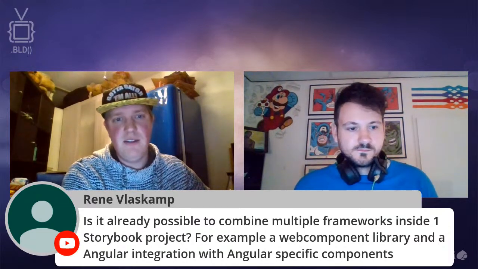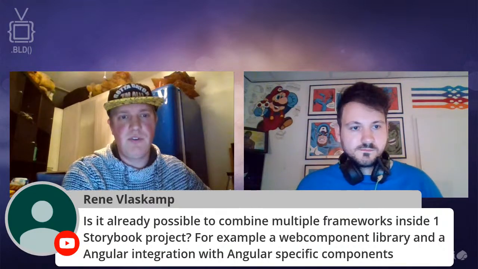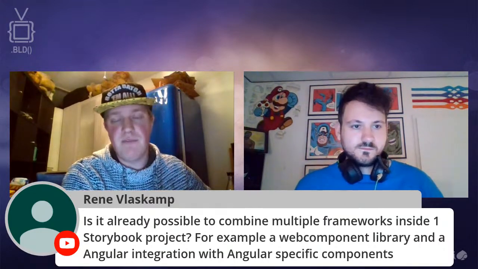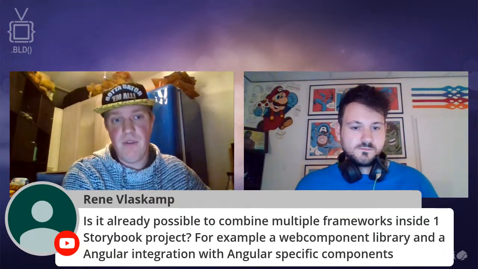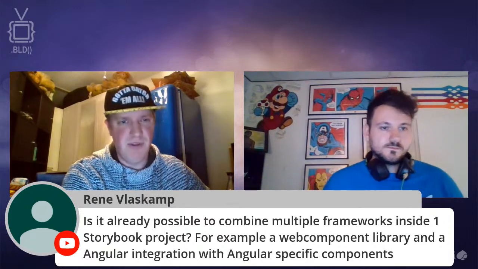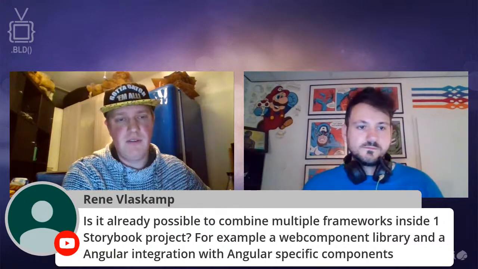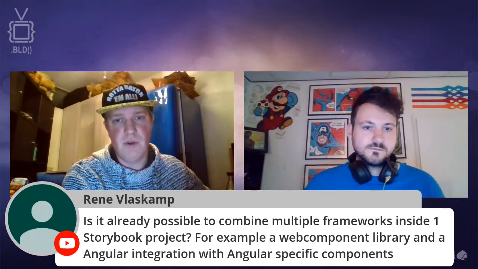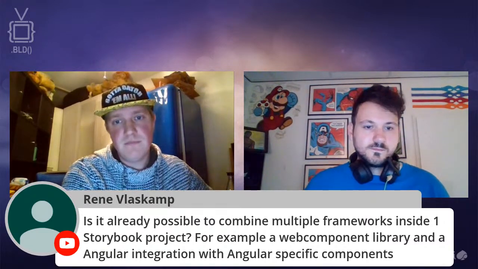But you can. The question is, do you want to? For the displaying part, I would say for sure, because you want one source of truth. For the building part and the repo part, I would say probably not, because you're probably creating a lot of noise. Yeah, clear to me. I hope that answered the question.